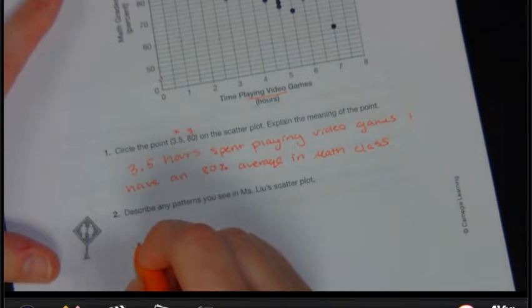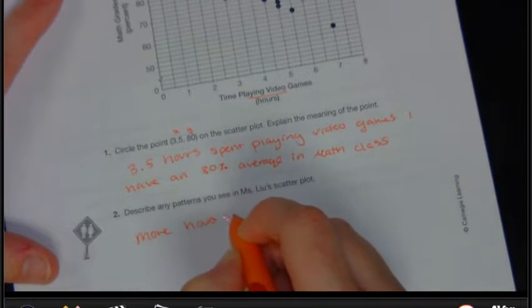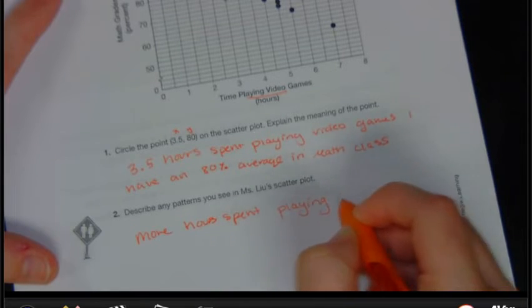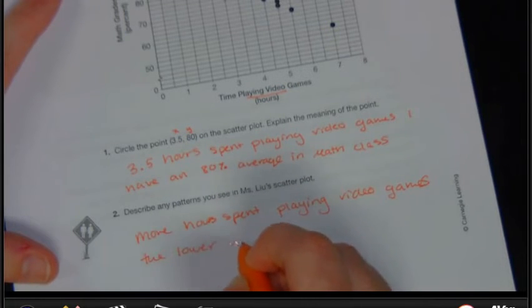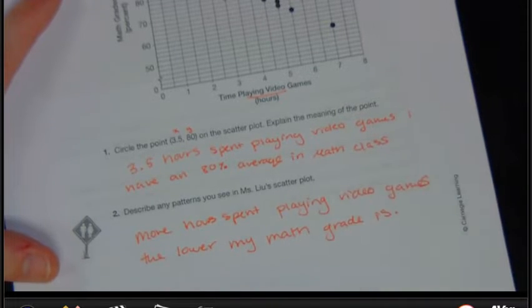Okay. So more hours spent playing video games, the lower my math grade is.